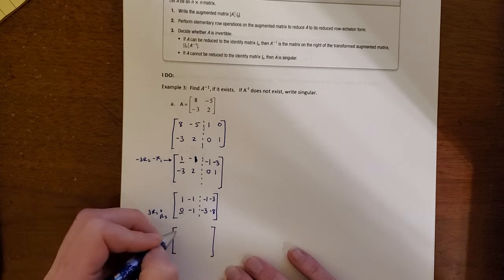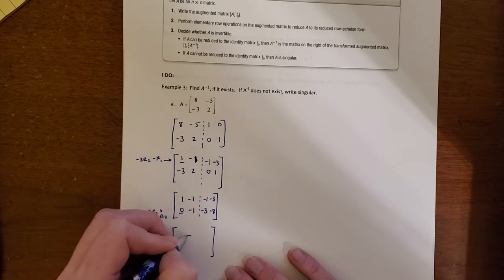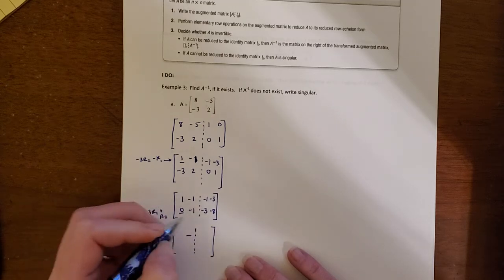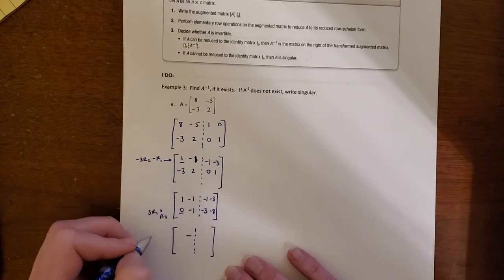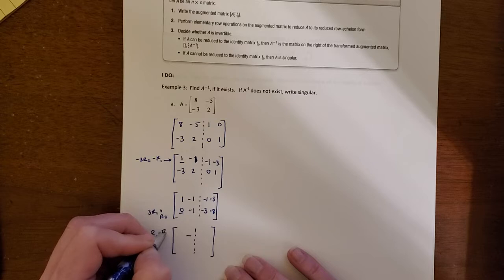So how do we make that -1 a 0? Again, the line we're trying to make is here. So we're making this a 0. To get that to be 0, we're going to do row 1 minus row 2.